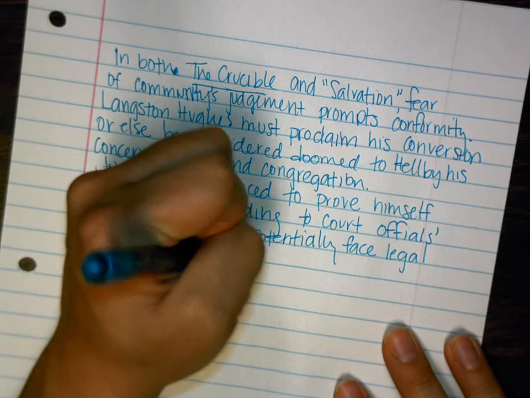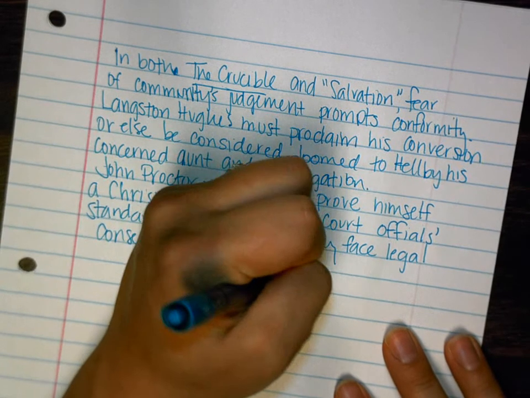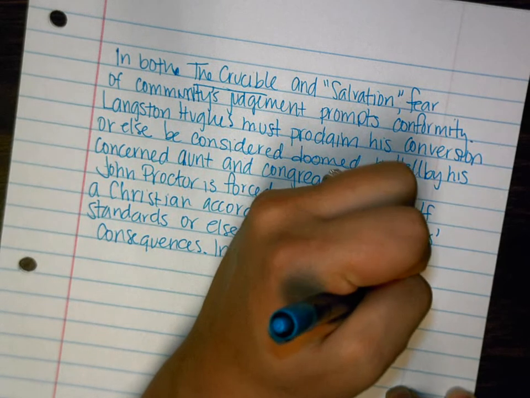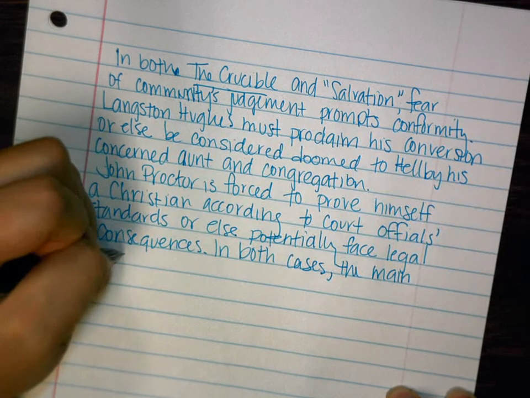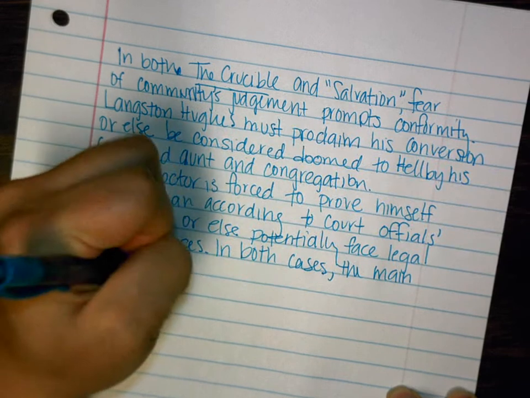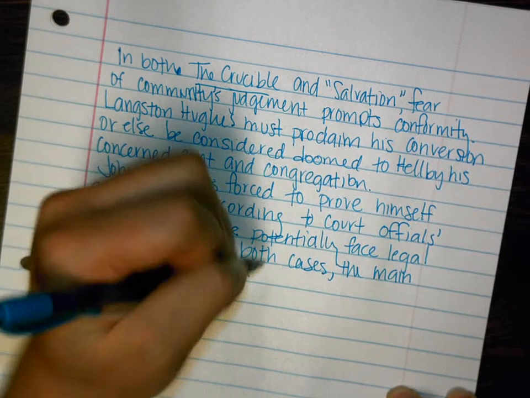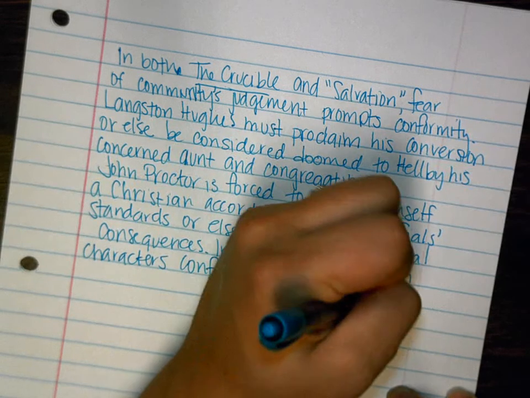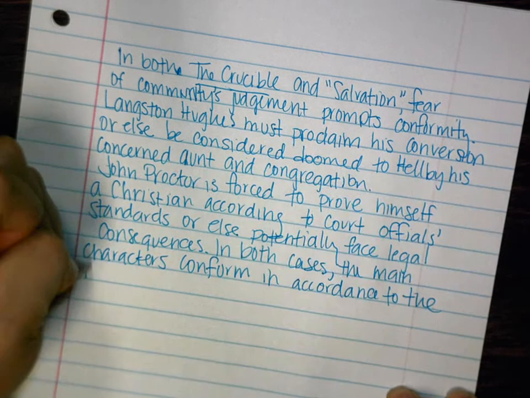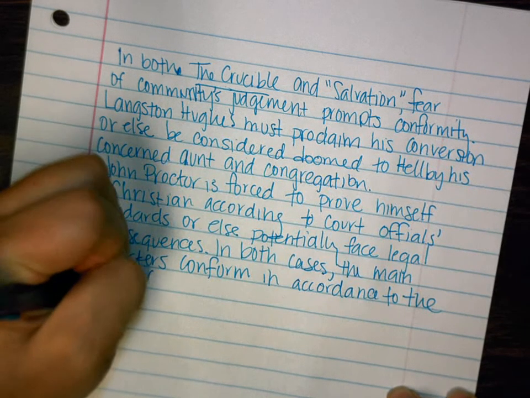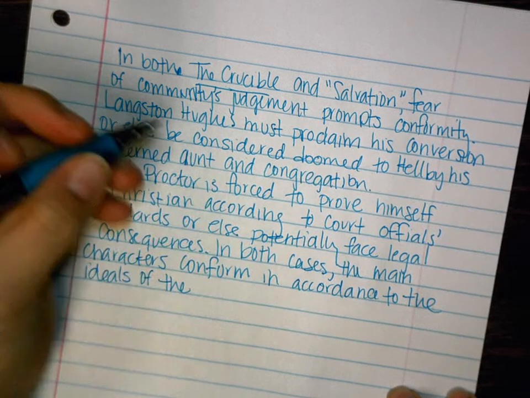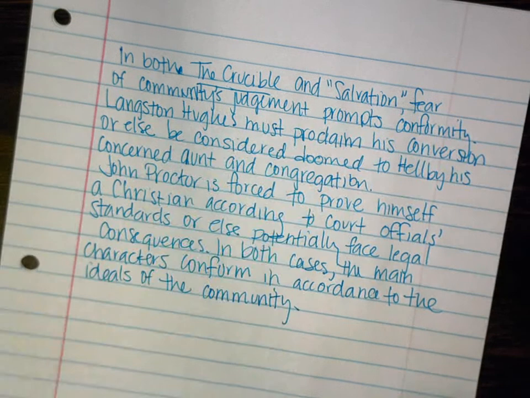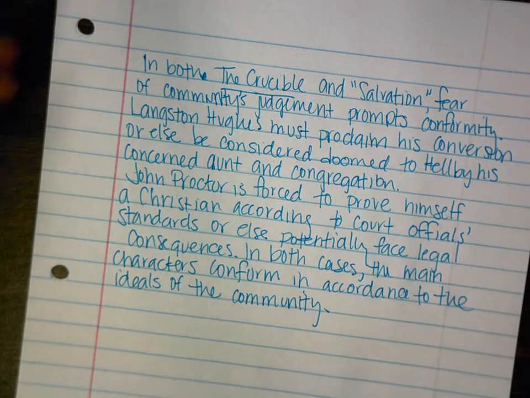In both cases, that's my concluding sentence, the main characters conform in accordance to the ideals of the community. Okay? And this is 60 words.